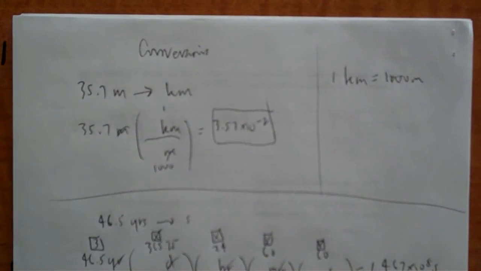Okay, those are some additional conversions. Additional conversion practice. Please let me know if you want to see more.